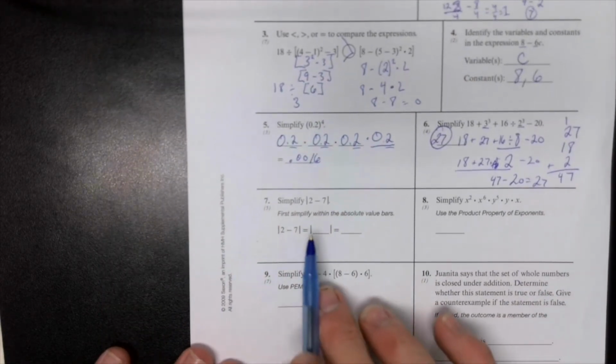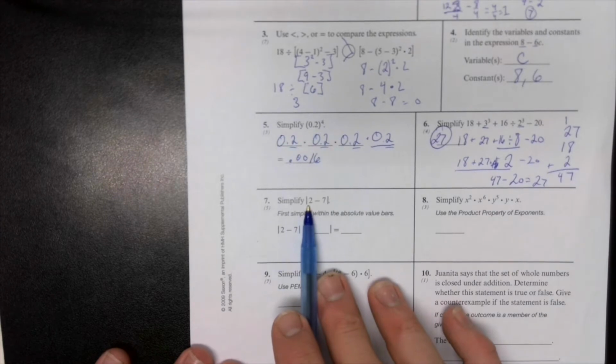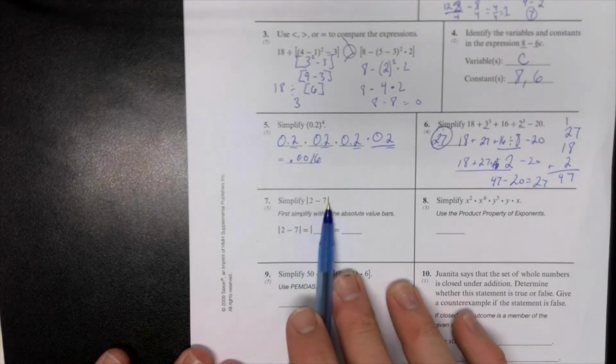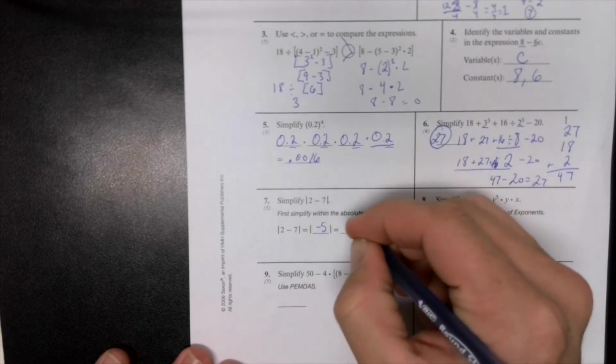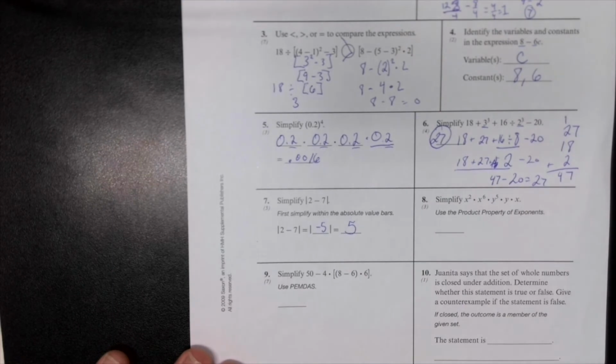7. Simplify the expression in our absolute value. 2 minus 7 is going to get negative 5. But because it's in the absolute value symbols, you would turn negative 5 into a positive 5 as your final result.